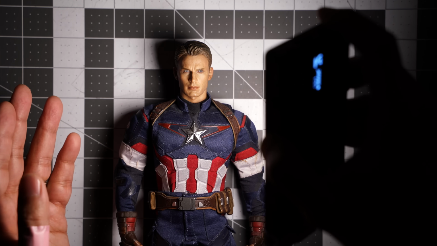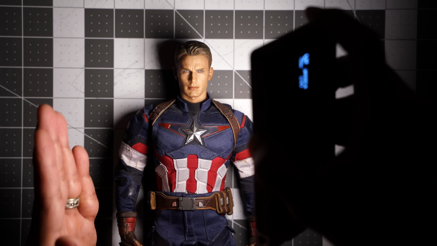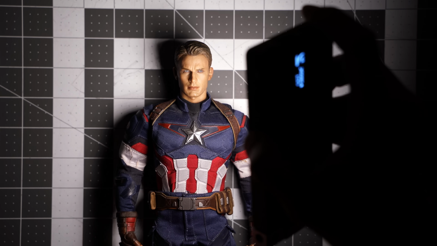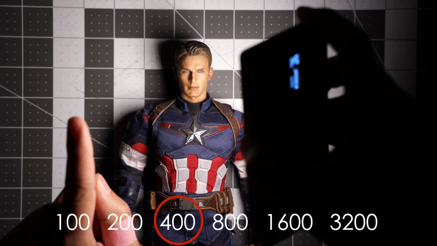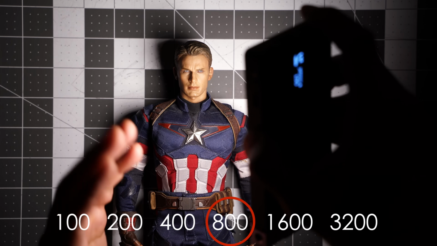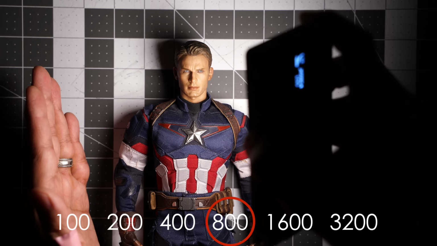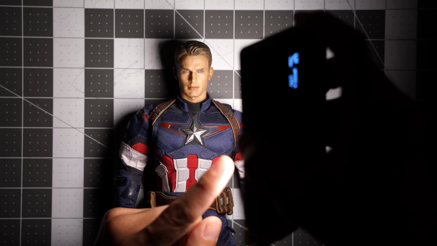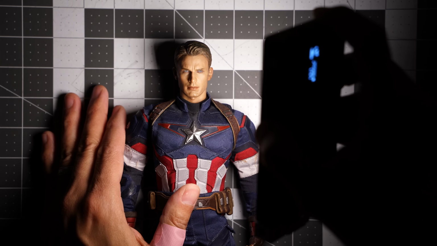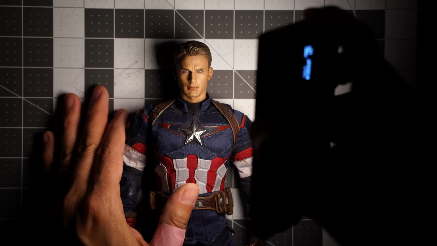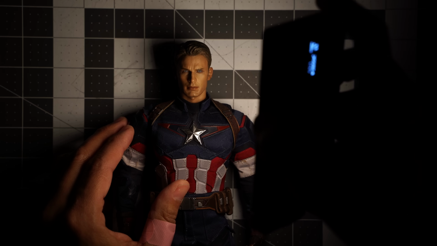Now, coincidentally, your camera also goes by stops. So if you go from ISO, let's say 400 to 800, that also is a stop of light. Right now, we're only talking about the light and not so much camera settings. So for now, just know that if you switch your light to each of the powers, we're moving them by stop.